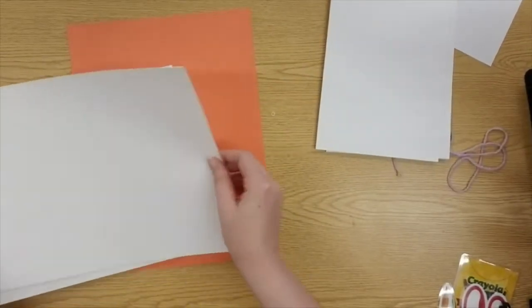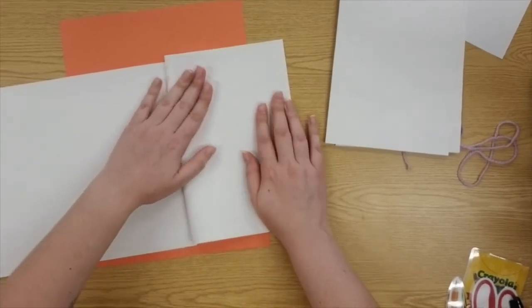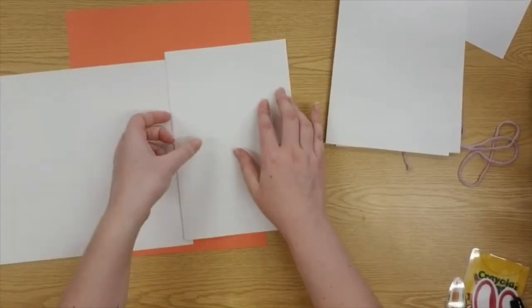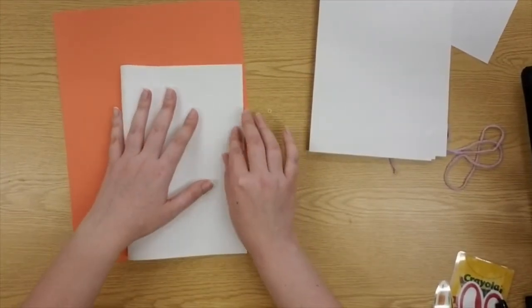I'm going to repeat this same process with all 4 of my white sheets of paper and with my colored sheet of paper. For me, that's orange, but for you, remember, it might be a different color.